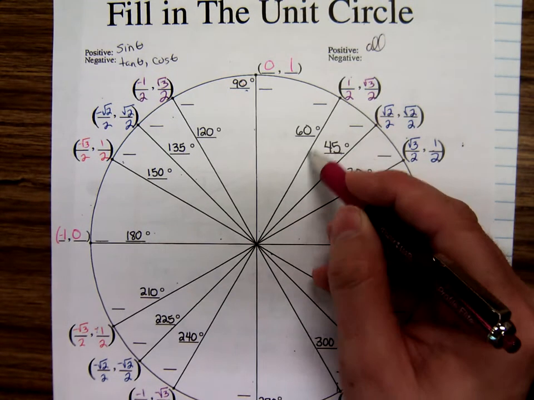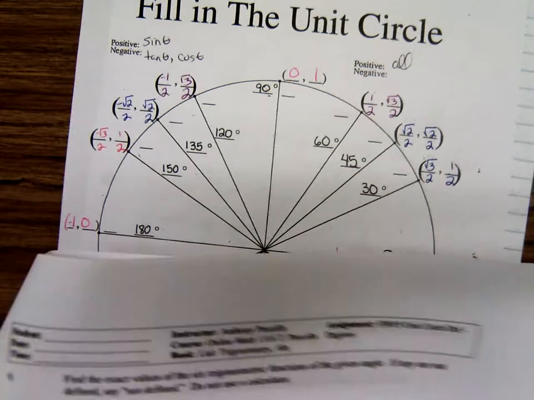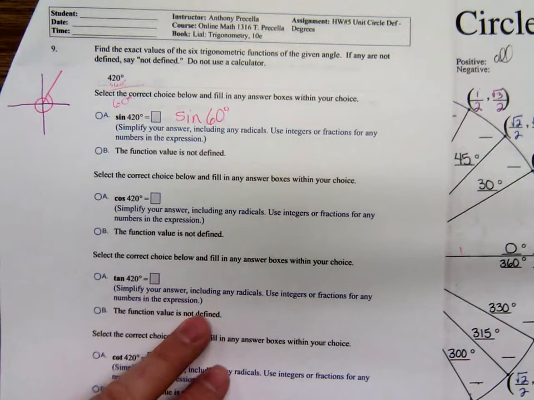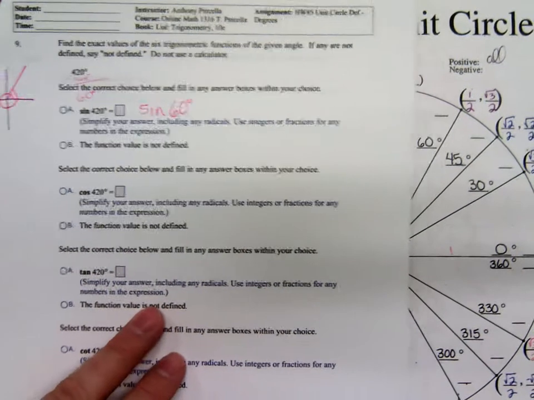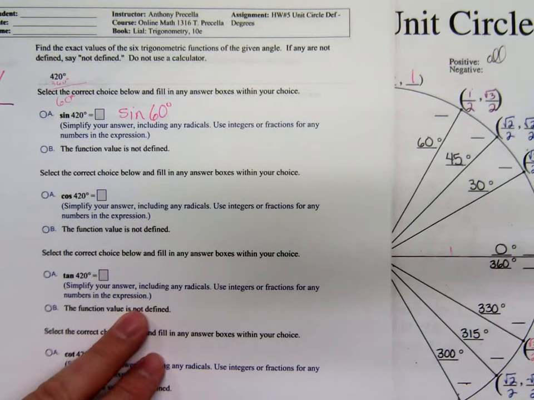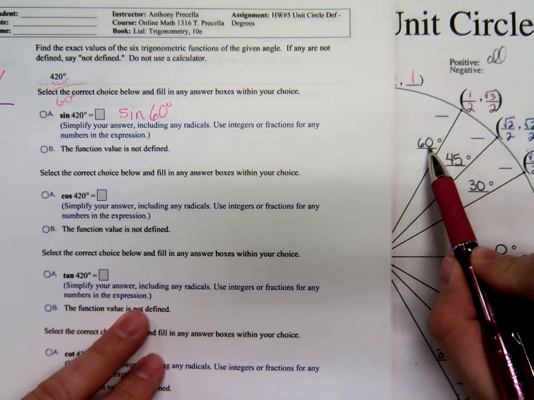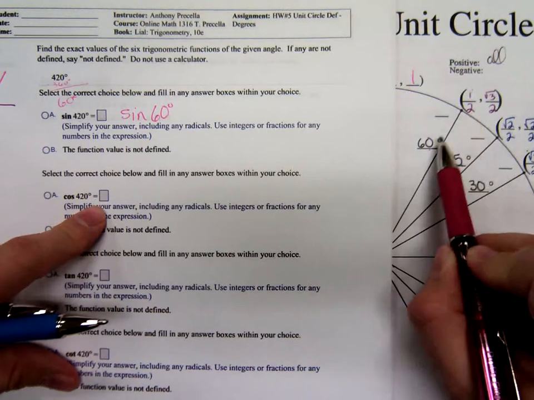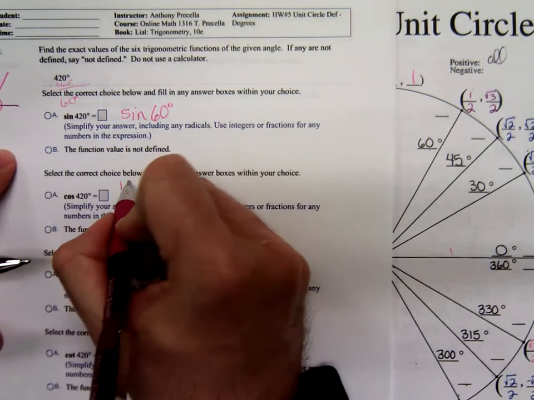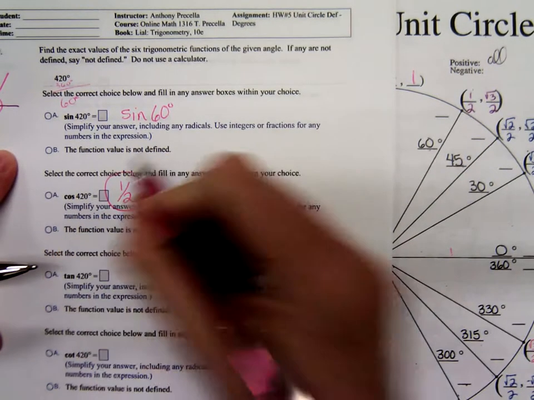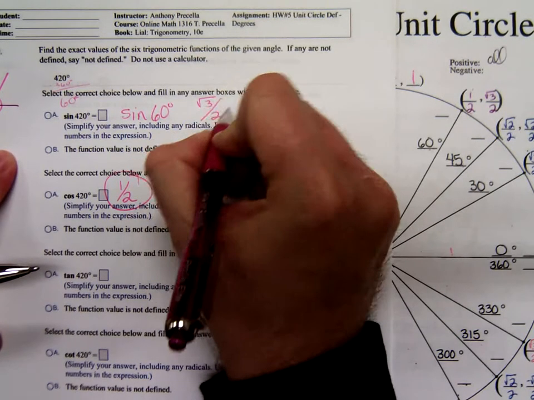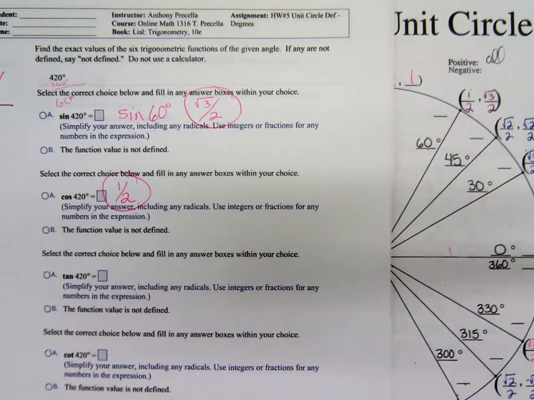So I'm looking at this point of intersection right here, 60 degrees, cosine, sine. So the cosine of 420 degrees is 1/2. The sine of 420 degrees is square root of 3 over 2. Things I'm circling are the things you would type in.